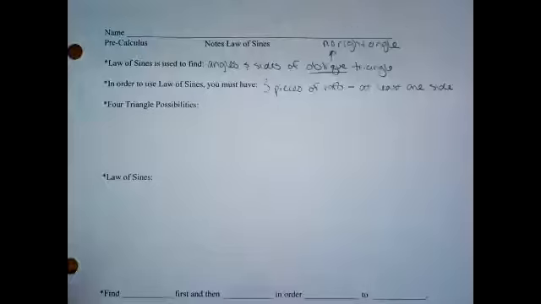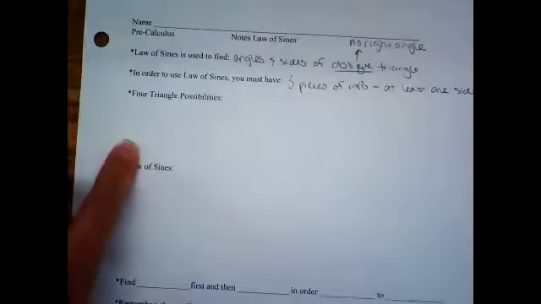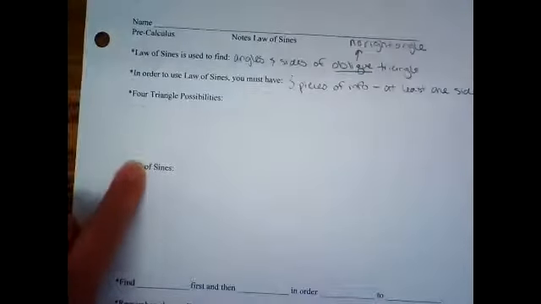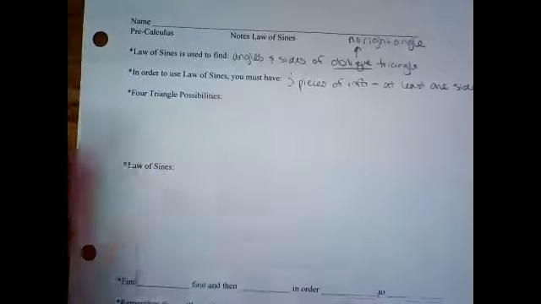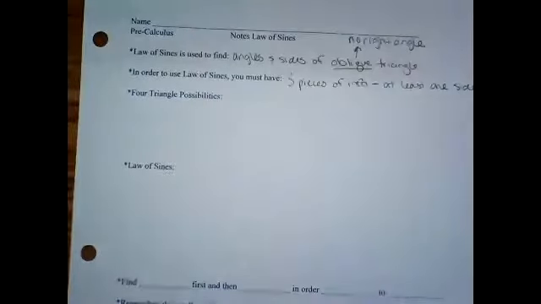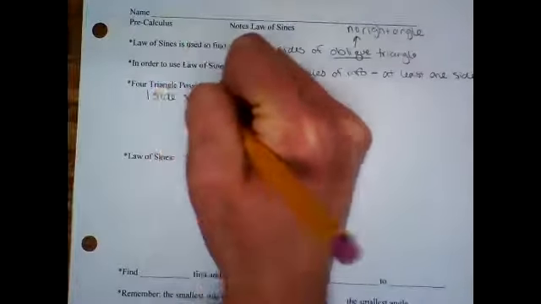So what I'm going to do right here, I'm going to give you an overview of what the entire rest of the unit's going to be. We're not going to do all this today. This is just kind of like the outline of where we're headed, right? So here's your possibilities. You can have 1 side and 2 angles.